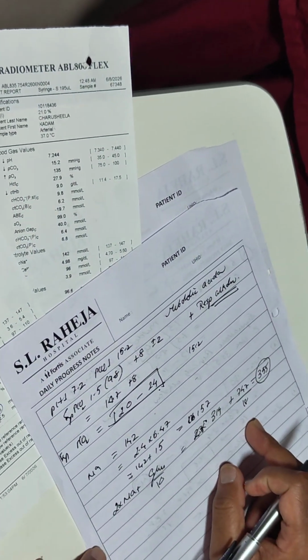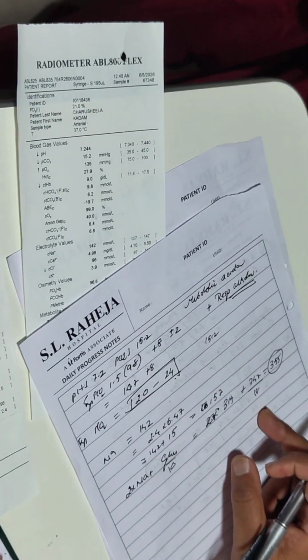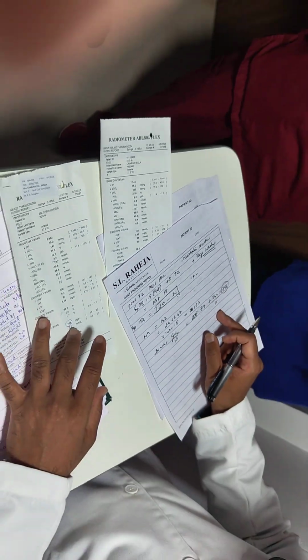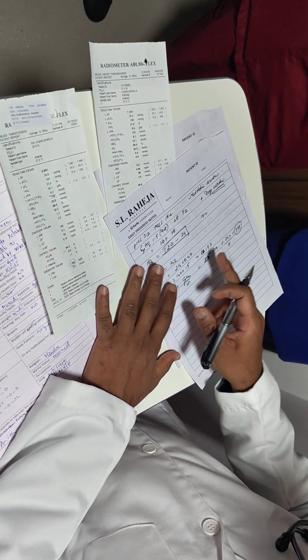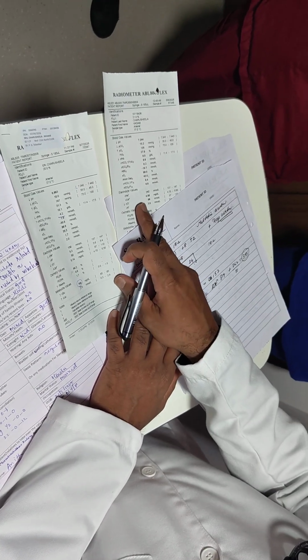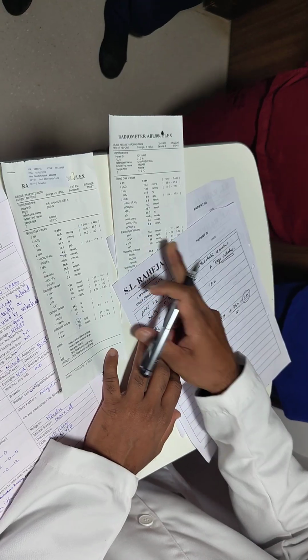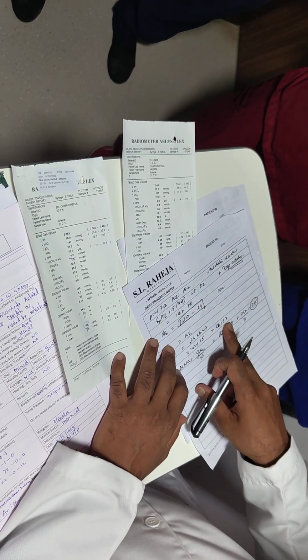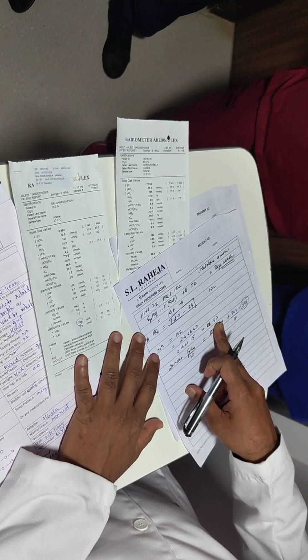Now why has this occurred? This has occurred because most probably somebody has given bicarbonate here, or given sodium rich fluid here. Someone has given sodium bicarbonate here, and he or she might be wondering, sodium has become 142. But it is not 142. The actual sodium is 157, and that is the reason that she's a little bit down and neurologically not okay.